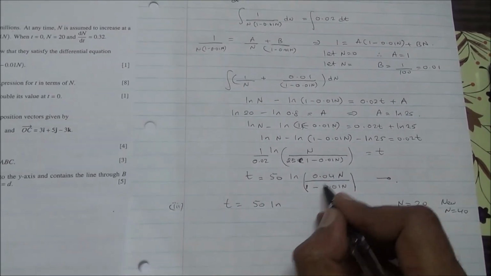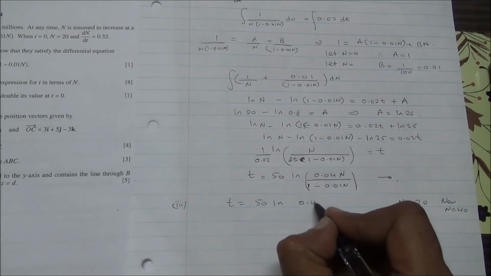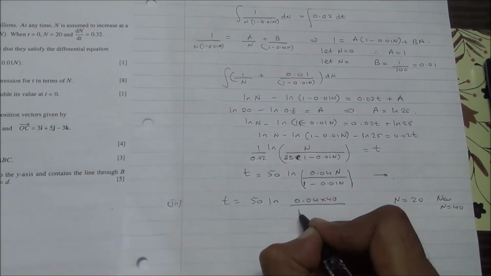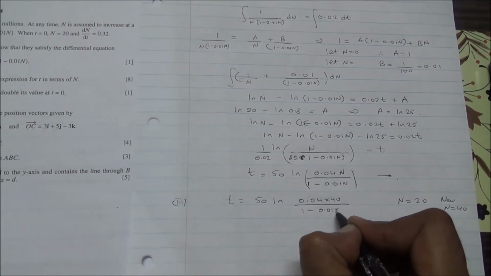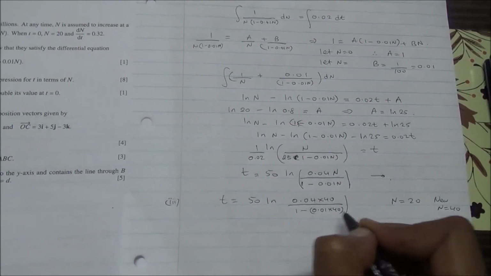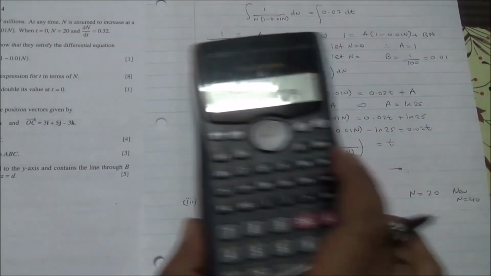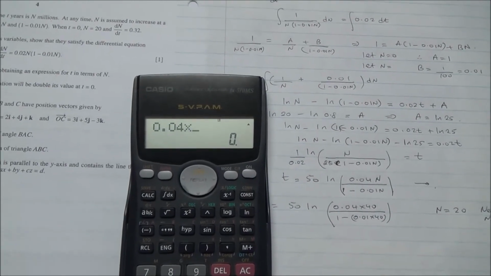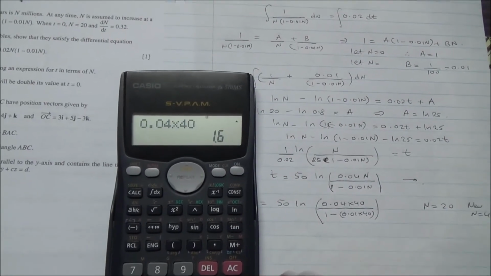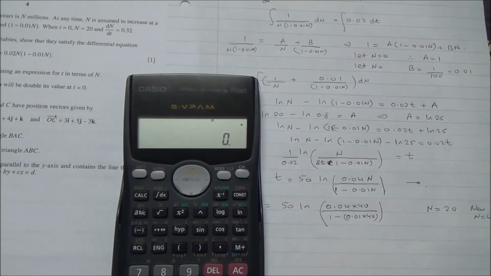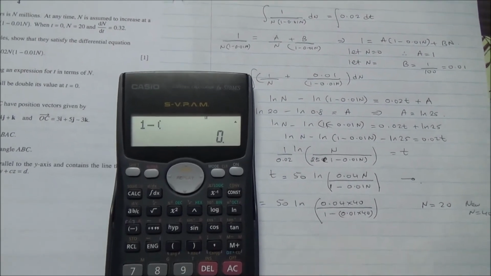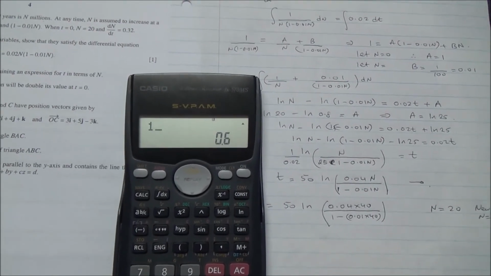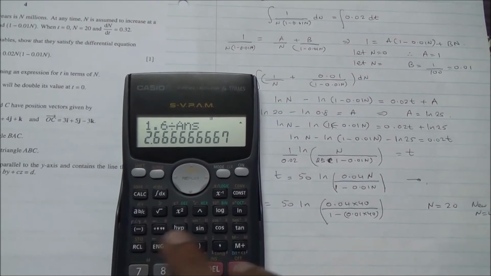So 0.04 times 40 divided by 1 minus 0.01 times 40, and then we're going to do all of that on our calculator. 0.04 times 40 is going to give us 1.6. Then we've got 1 minus 0.01 times 40, which is 0.6, so 1.6 divided by the answer is going to give us this much.